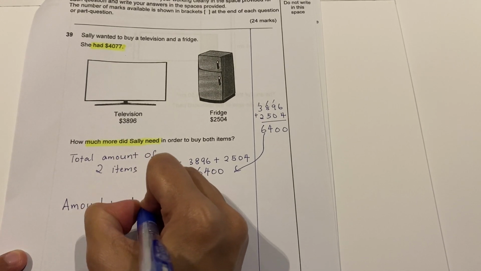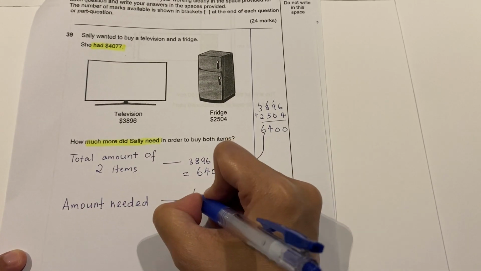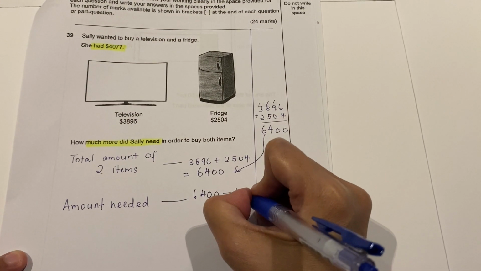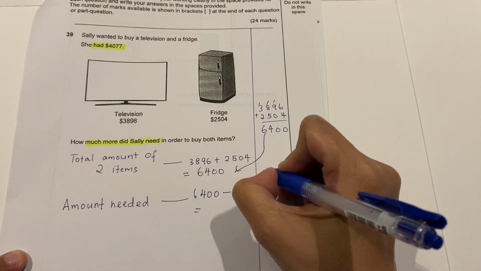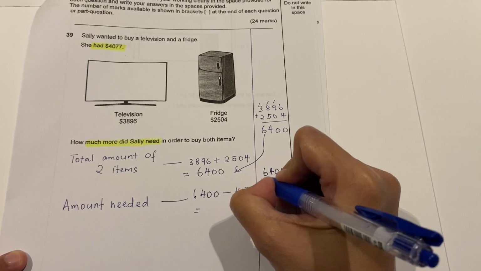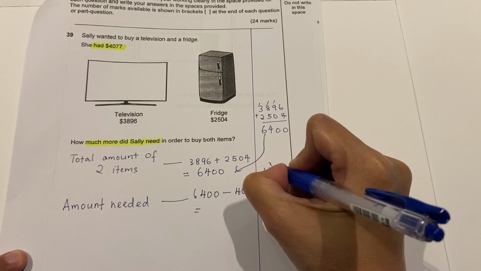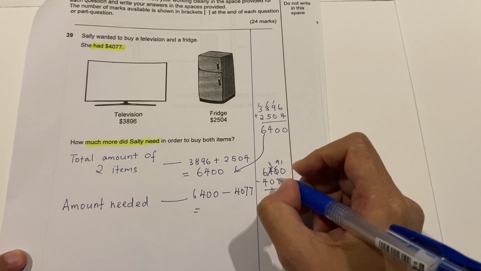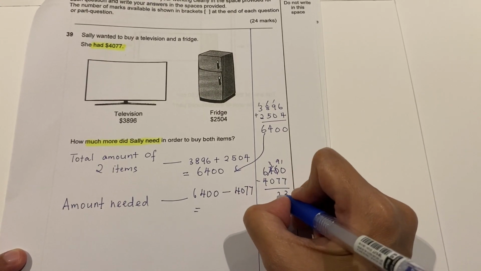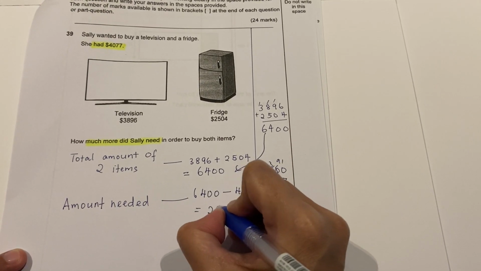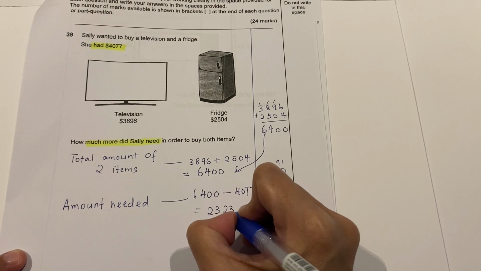needed will be 6,400, take away the amount that she had. So the answer will be, right.